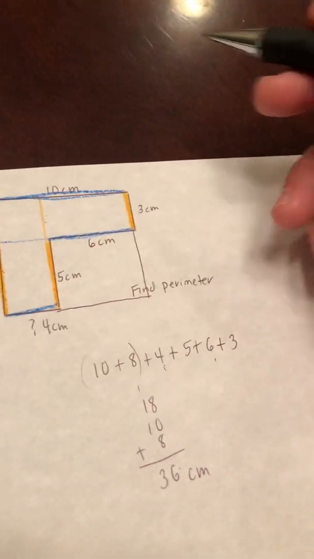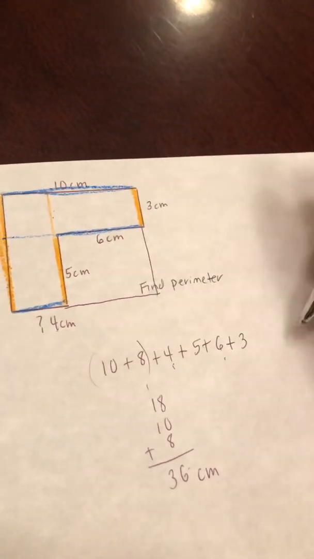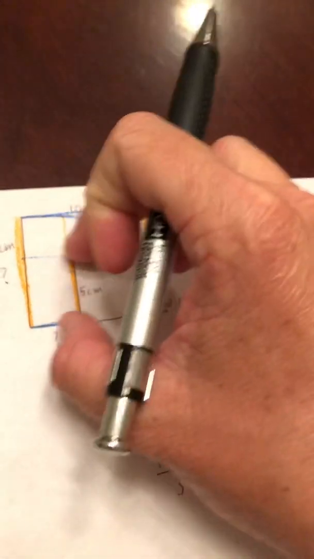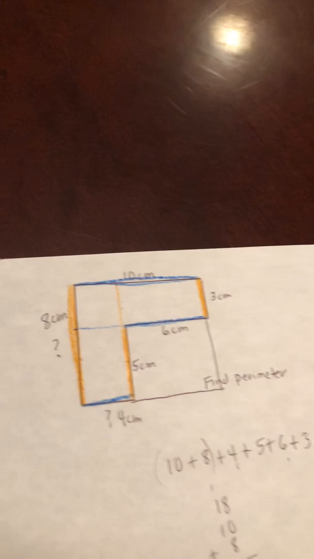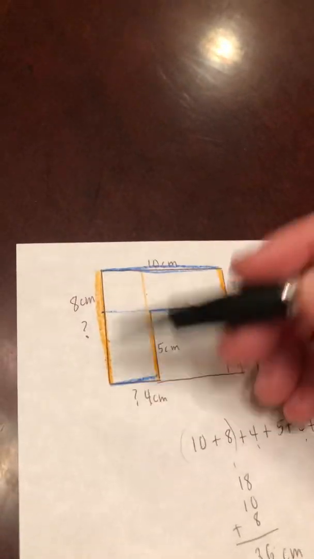Again, just a way to double check. Most students, for some reason, they just want to add all of them together. They have a hard time seeing how that's really 4 and 6 is the same as this, and 5 and 3 is the same as that. So I might as well just add this together twice and that together twice.